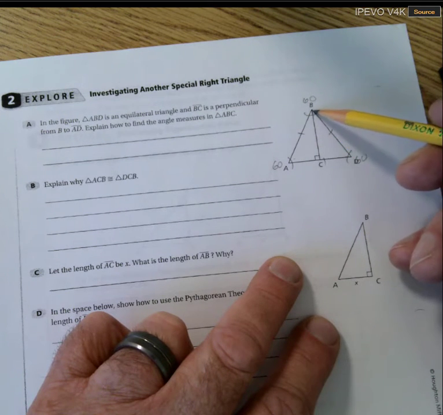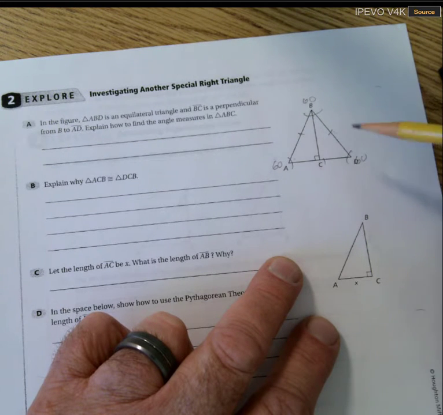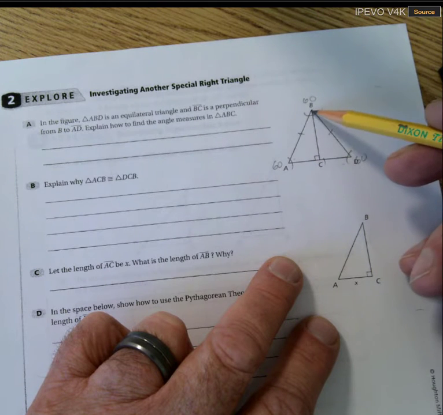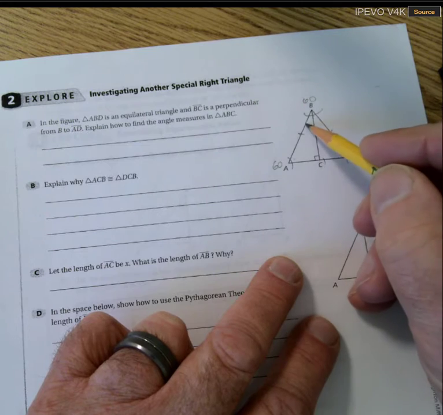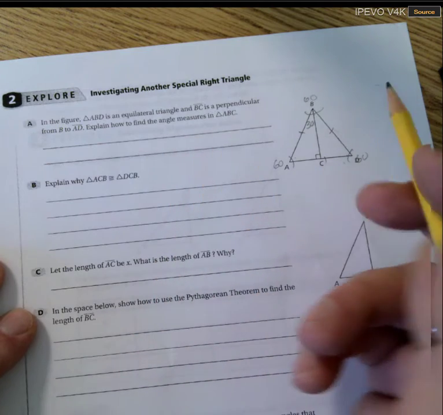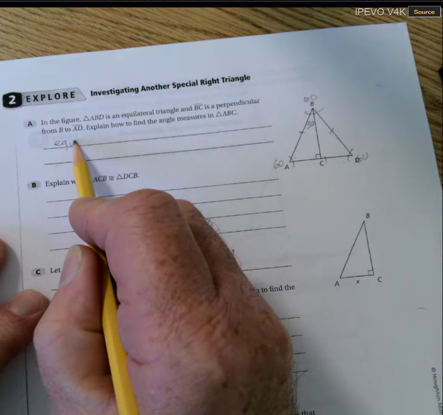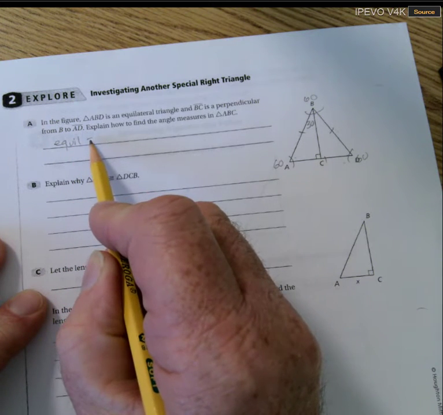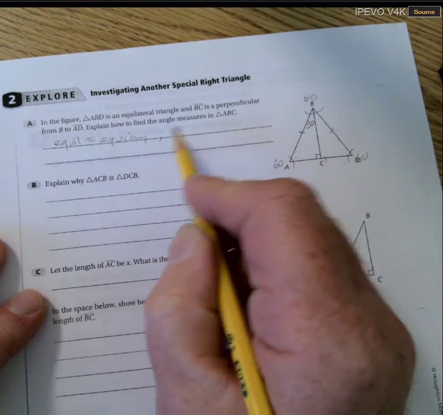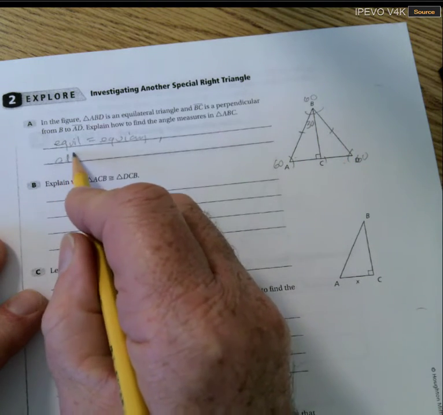Now, one of the properties of an altitude in an isosceles triangle, to be isosceles, these two sides need to be congruent. The altitude bisects the base, and also the altitude bisects the vertex angle. So that makes that a 30-degree angle up there. So explain how to find the angle measures in ABC. Equilateral is equiangular, which means that all the angles are 60 degrees all the way around.